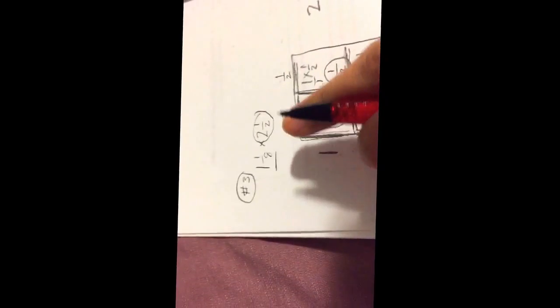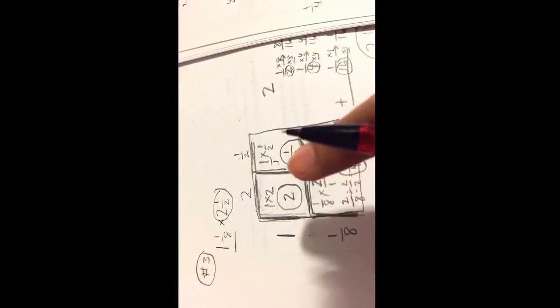And what you could do here is put the answer as 2 and 13 over 16, as long as you staple this onto this work. If you lose this work or you don't staple it, you're going to get a check minus. So if you put just 2 and 13/16, make sure to staple this work onto it or else it will not be full credit. All right.